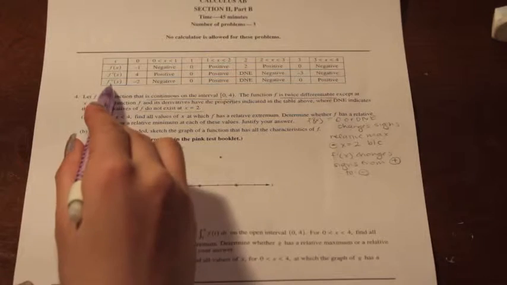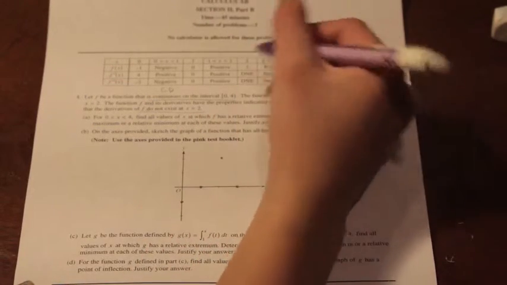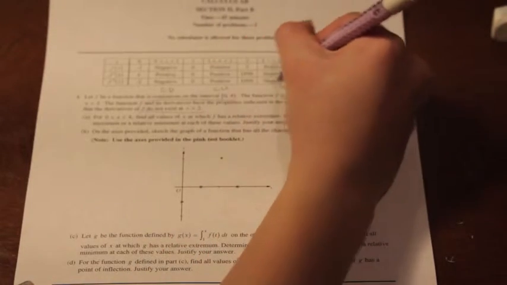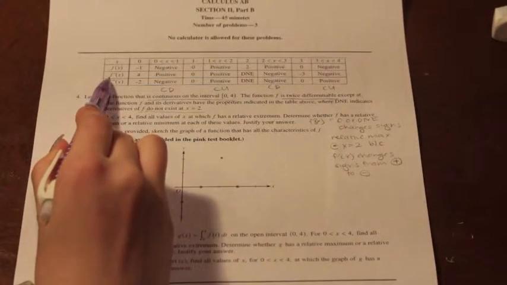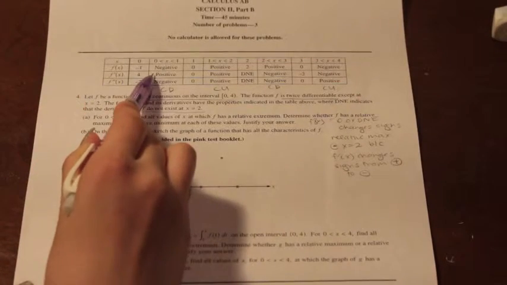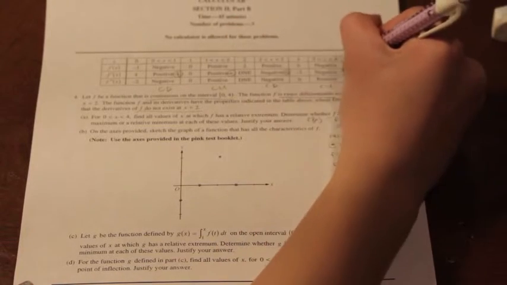So from f double prime, we can see that if it's negative, it's going to be concave down. Positive will be concave up. Concave down, concave up. And for f prime, we know that between 0 and 1, the slope will be positive. Between 1 and 2, it will also be positive. And then here it will be negative.